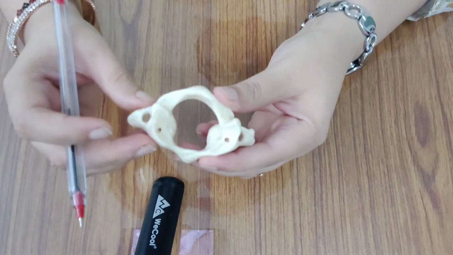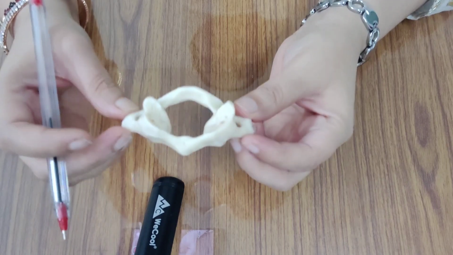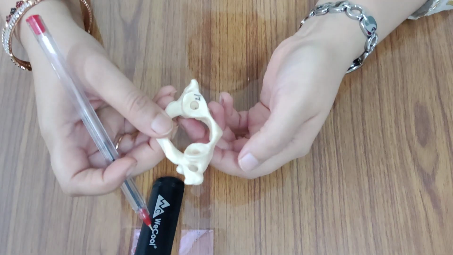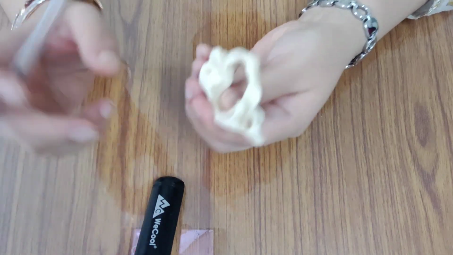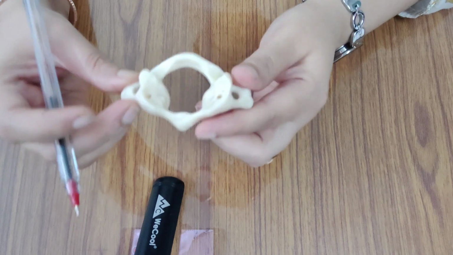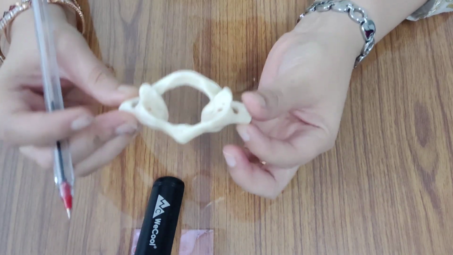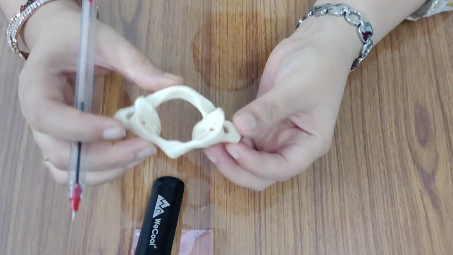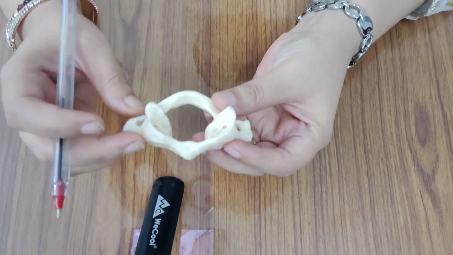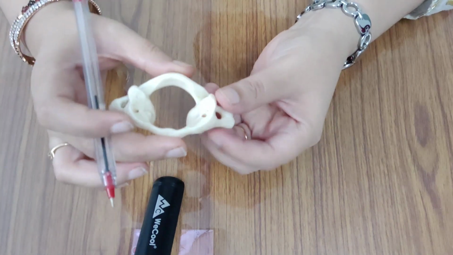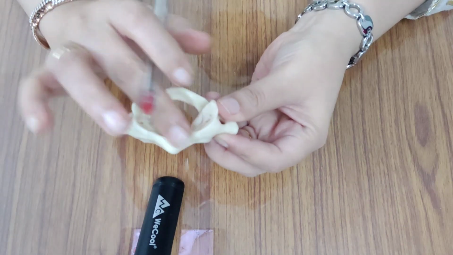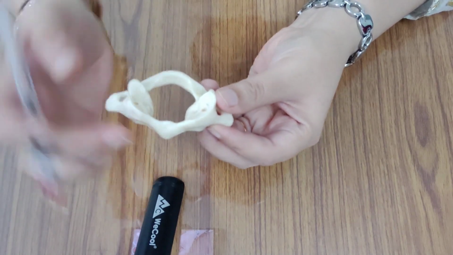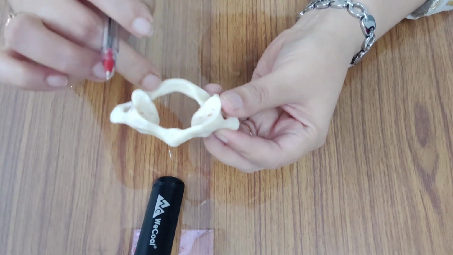Now, how do we hold the first cervical vertebra in anatomical position? I can hold it like this, or like this, or like this. But which is the correct position? For placing this vertebra in anatomical position, there are some points we should keep in mind. The first point is that the two arches, the anterior arch and the posterior arch, should lie in the same horizontal plane. Then, the anterior arch is smaller than the posterior arch.